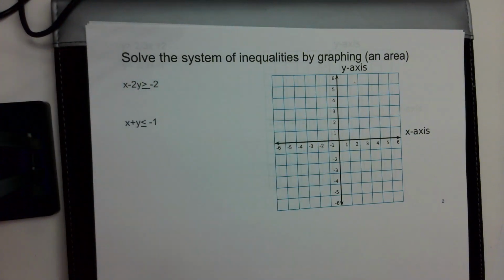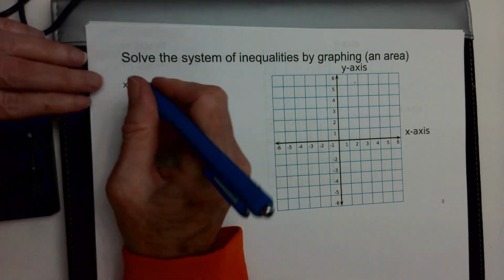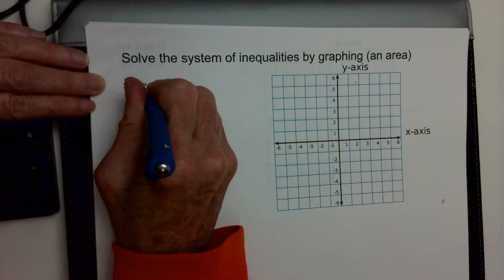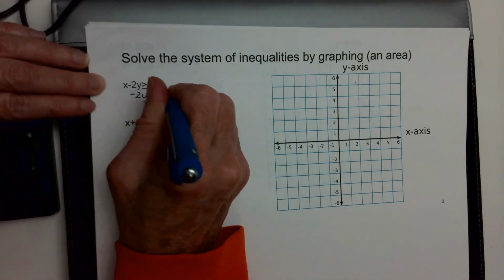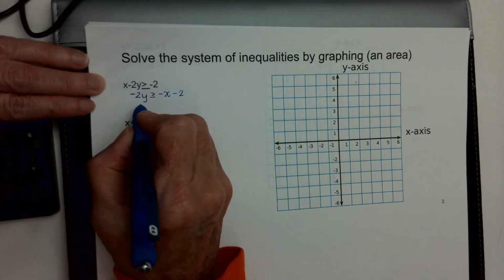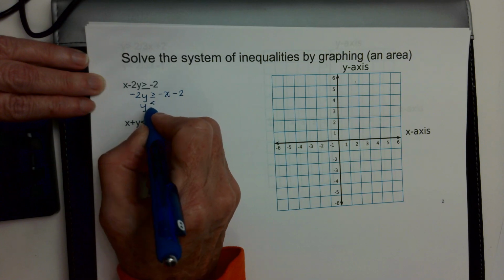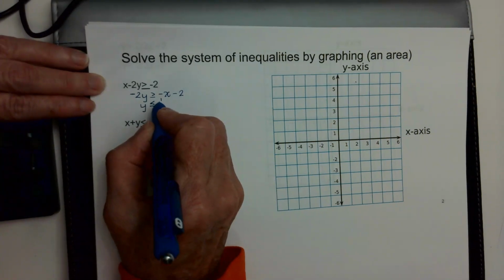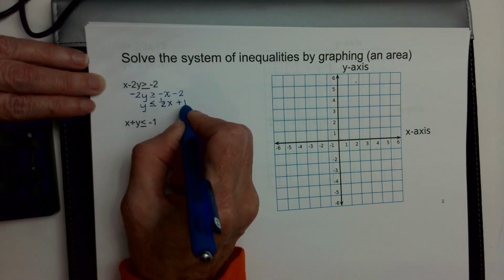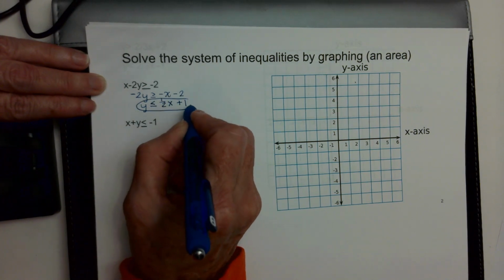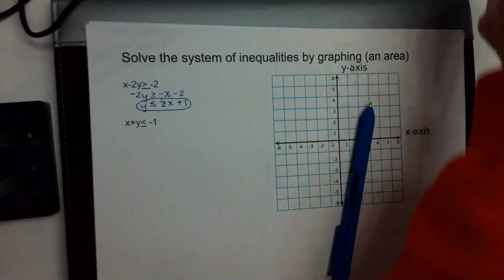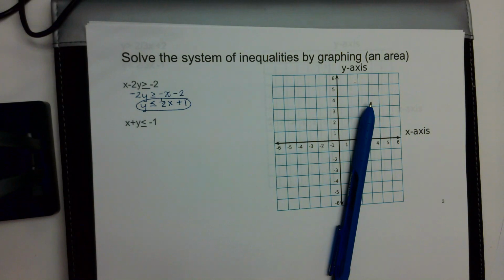So the very first thing I have to do, of course, is put this in y equals mx plus b form. So I have negative 2y is greater than or equal to negative x minus 2. I'm going to divide by the negative 2, so that's going to change the direction of my inequality. It's going to make this 1/2 x, and it's going to make this plus 1. So I want to graph that over here on my graph, and we will do that, but in the meantime, we'll solve the other one.